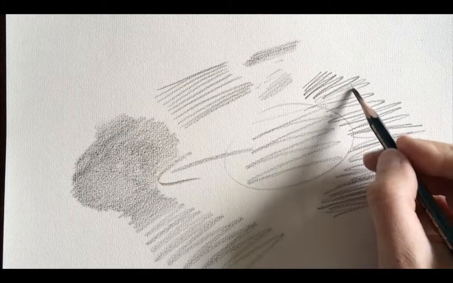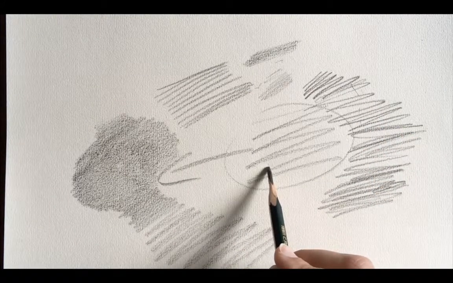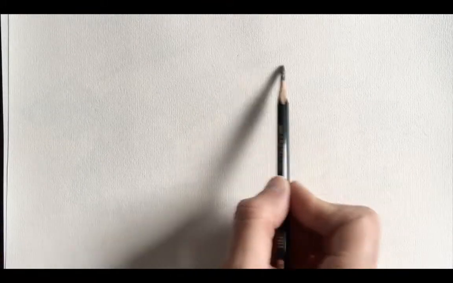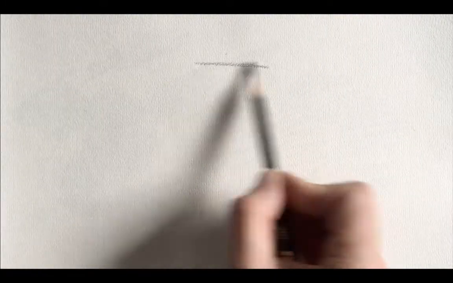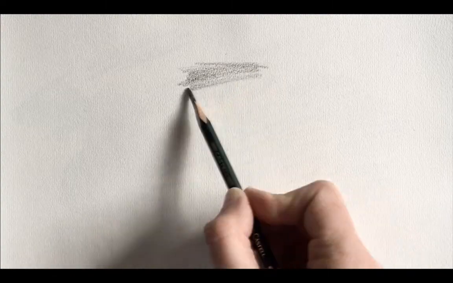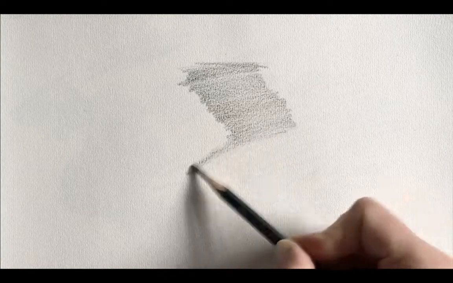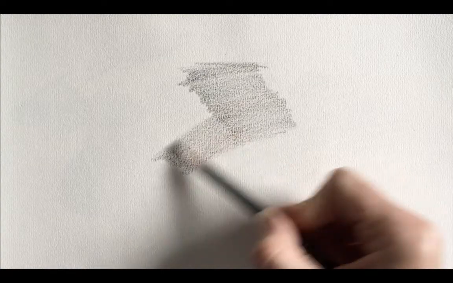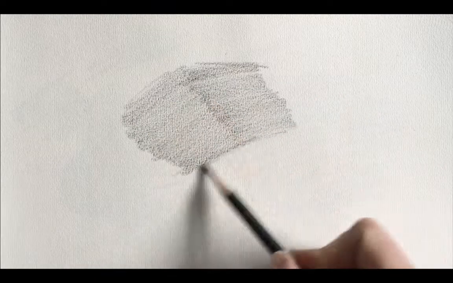Now we don't want messy lines like this with gaps in between. We really want to be sure that those gaps don't happen often. If they happen, we have to come back and fill them in. Generally, you want to work with lines applied very, very closely.